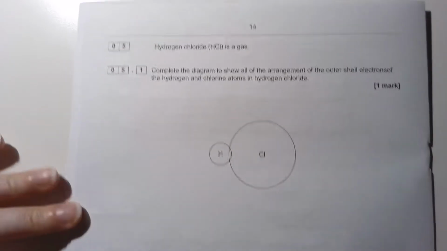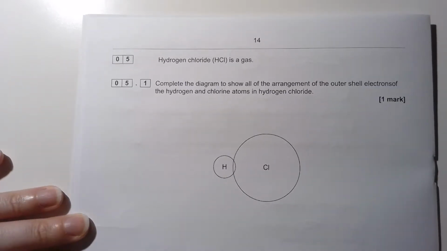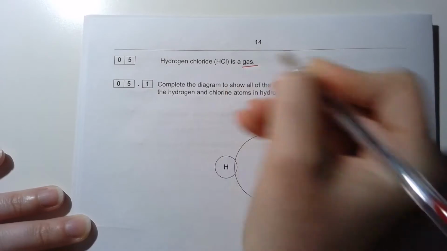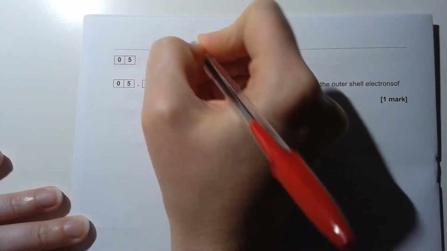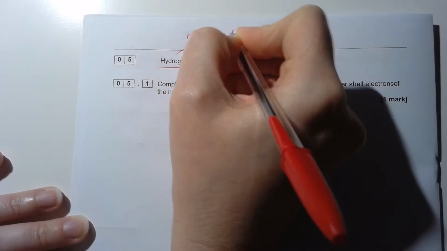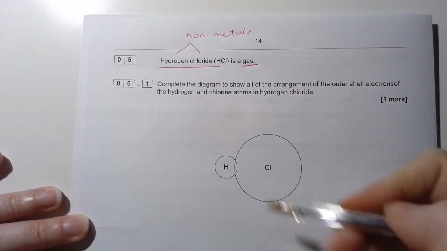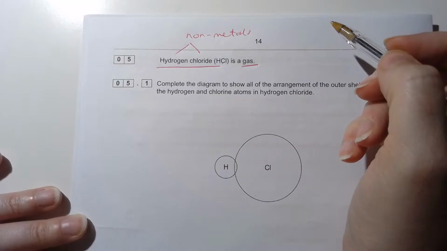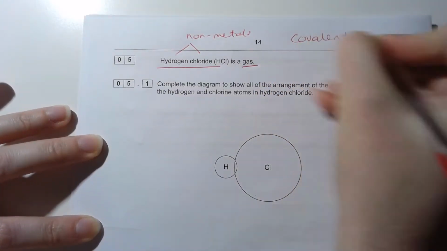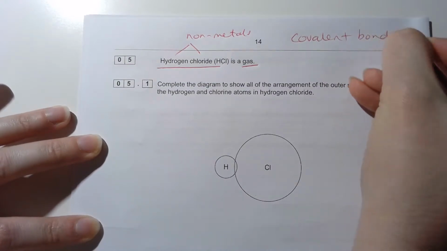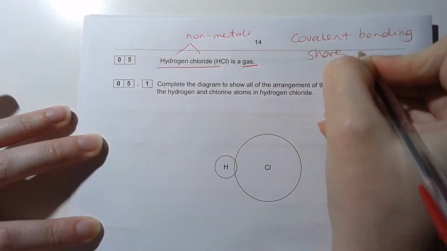So if we read the question, hydrogen chloride, HCl, is a gas. Okay, so it's telling us it's a gas. It's hydrogen and chlorine bonded together, so actually they're both non-metals. So already I need to be thinking, right, I've got circles, I've got two non-metals bonded together, so I've got covalent bonding, and that's when two non-metals will share electrons.